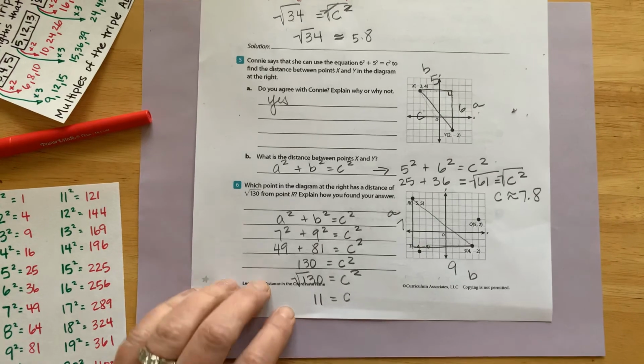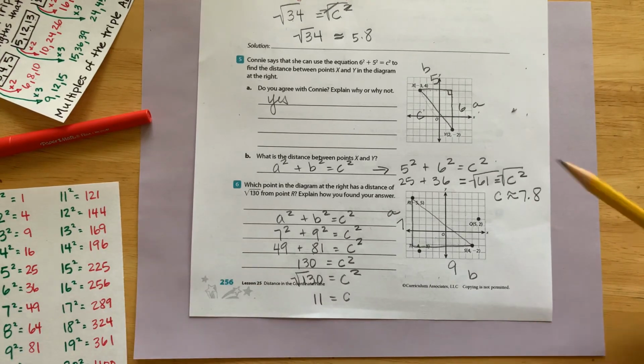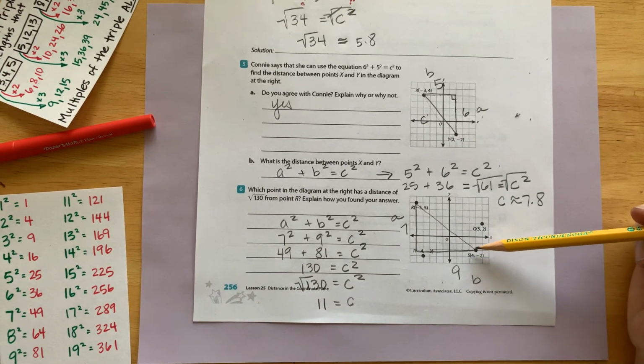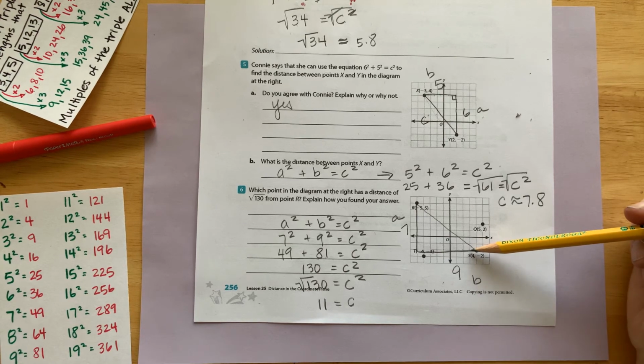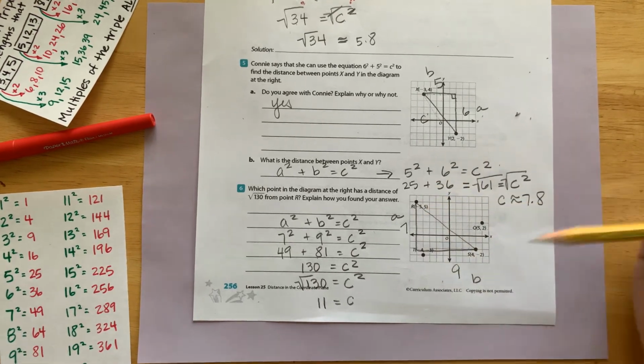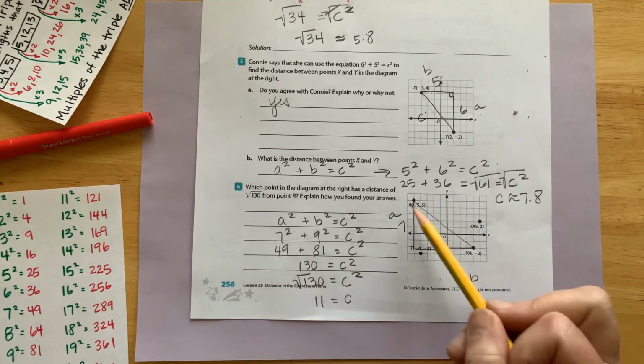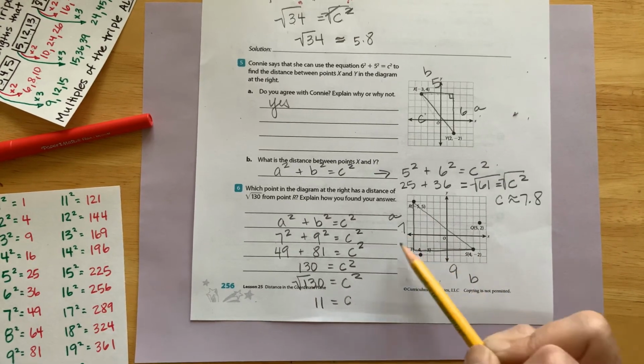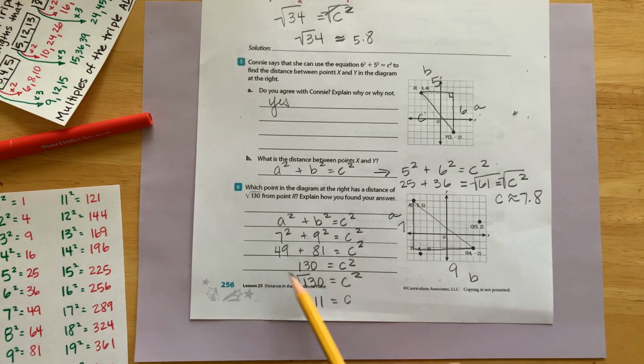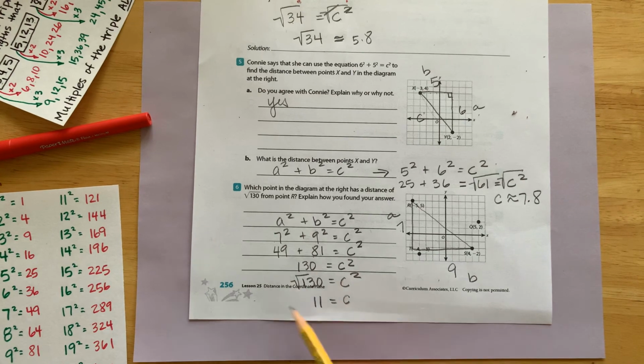Okay, if you did this correctly, you should have found out that S is the one that's about the square root of 130 from R. And notice that I drew my triangle, I plugged in my side lengths, I calculated the Pythagorean theorem, and I got to 11.